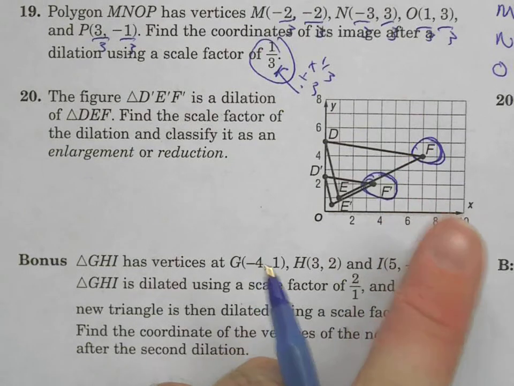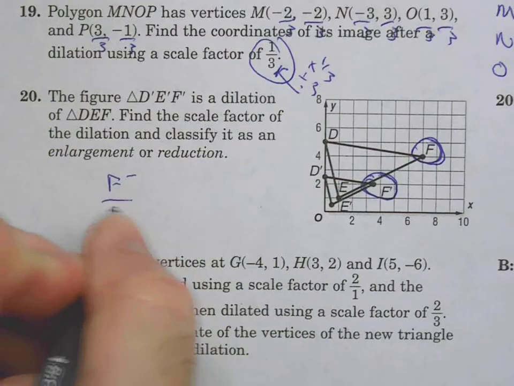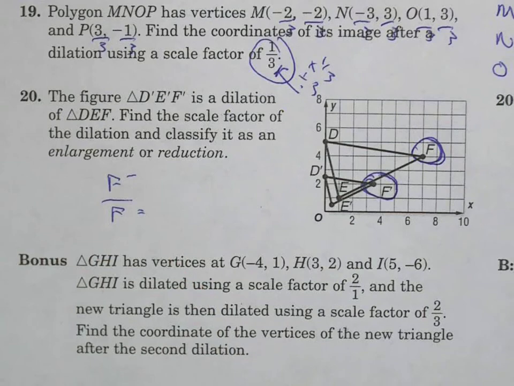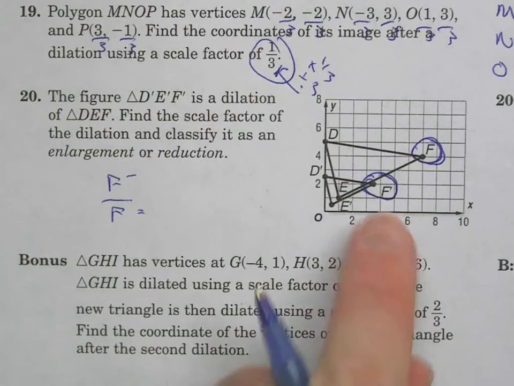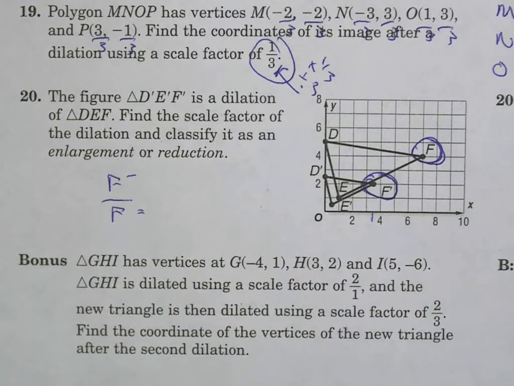For F, you want to give me its x, y coordinates, dilated first, original second. So in your notes, make sure dilated is on top. Dilated has to be on top. Who can tell me the exact coordinates for F dilated? Be careful, it's in between.